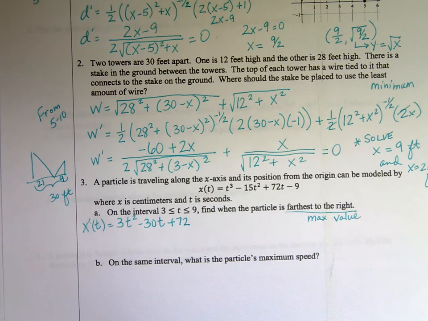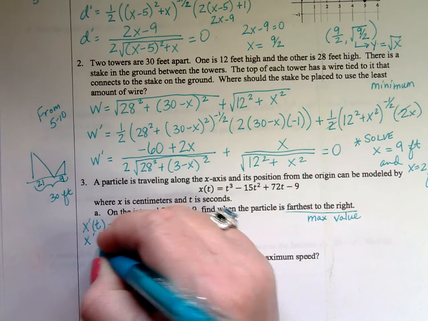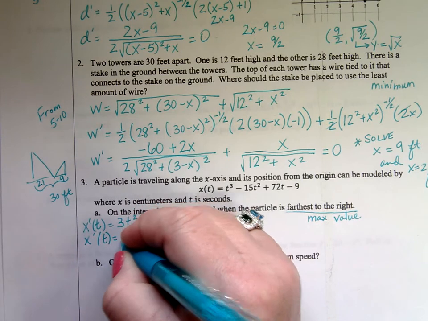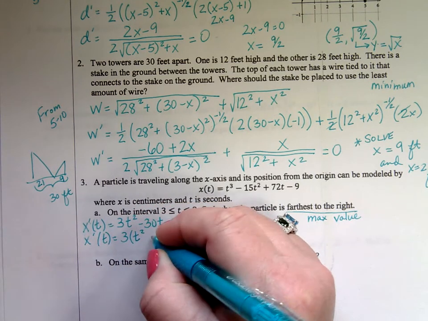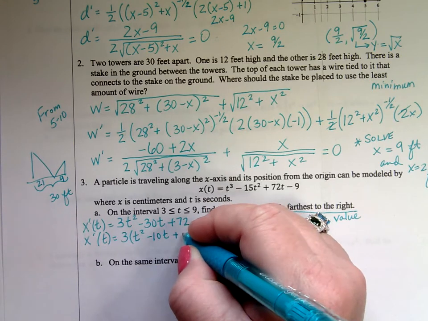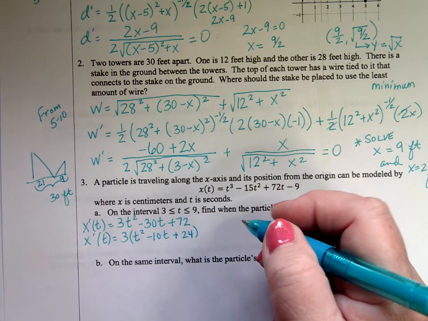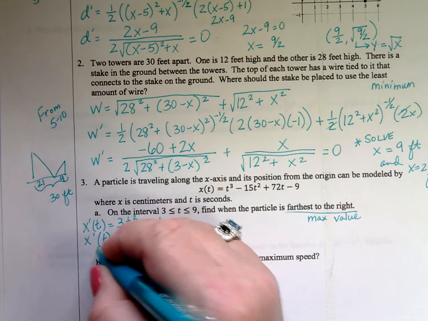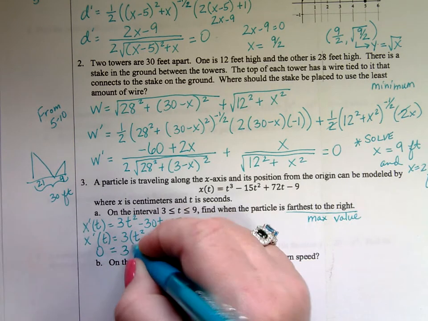All right, that's going to give me the velocity of this thing, the derivative of it. So x prime of t, I know that everybody's got a 3 in common. Take the 3 out. t squared minus 10t plus 24. And then I want to factor that thing, set it equal to 0. The 3 just gets ignored.